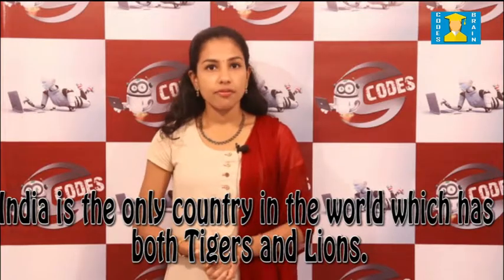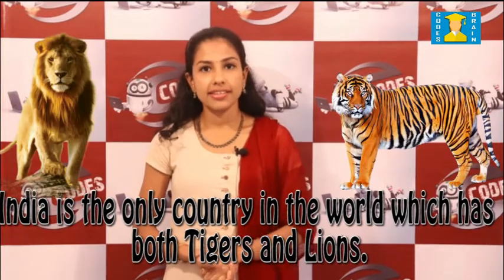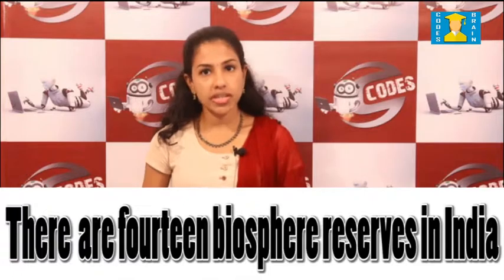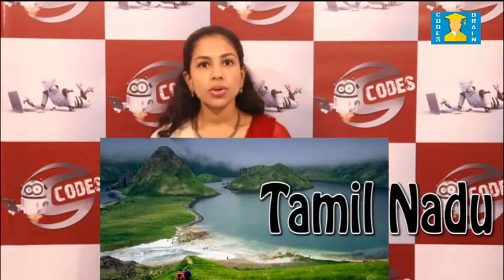Indian bison, nilgai, chausingha, gazelle and many other species of deer and some other animals are also found in India. And you know friends, India is the only country in the world which has both tigers and lions. There are 14 biosphere reserves in India. 4 out of these, the Sundarbans in West Bengal, Nanda Devi in Uttaranchal, the Gulf of Mannar in Tamil Nadu and the Nilgiris in Kerala, Karnataka and Tamil Nadu have been included in the World Network of Biosphere Reserves.